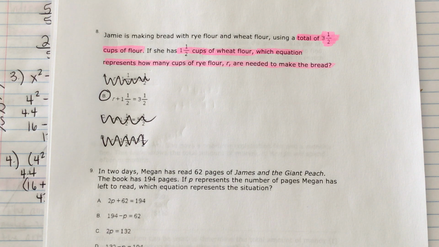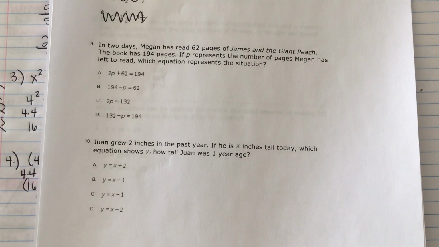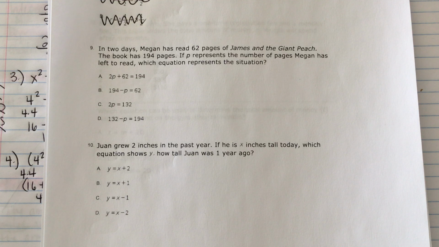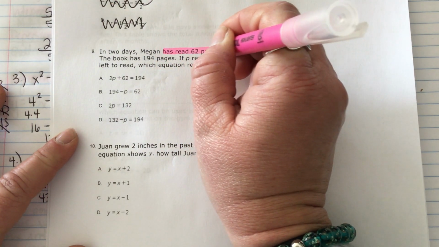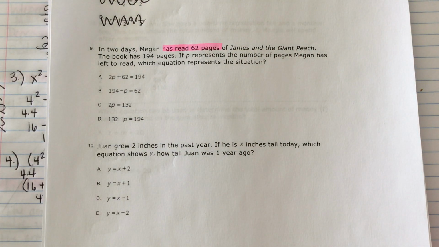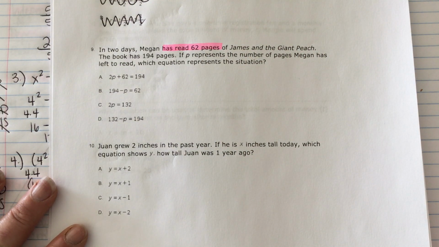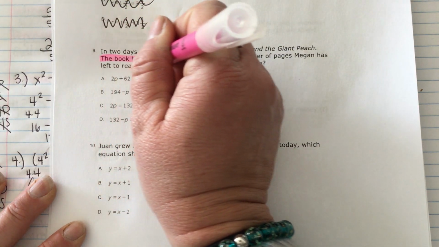Okay, let's go on to the next question. So number 9 says, in 2 days, Megan has read 62 pages of James and the Giant Peach. The book has 194 pages. If P represents the number of pages Megan has left to read, which equation represents the situation? All right, so what's important in here? Bryson? Megan is at 62 pages. All right, so she's read 62 pages. What else is important, Levy? The book has 194 pages. And what is that telling us?